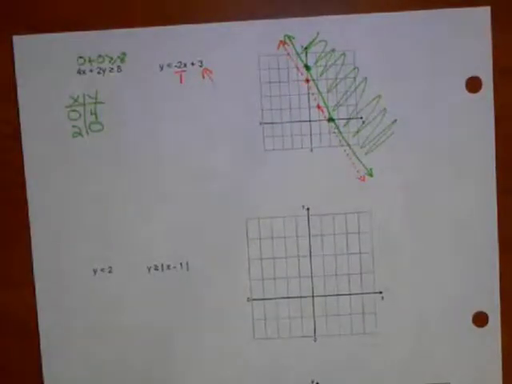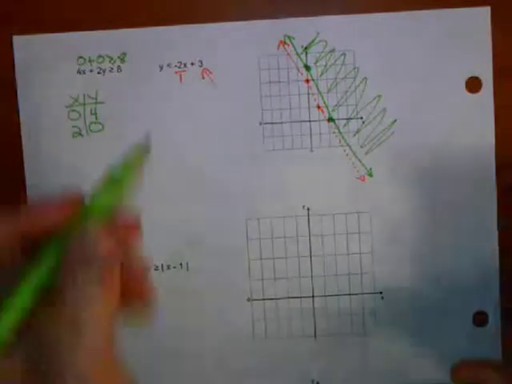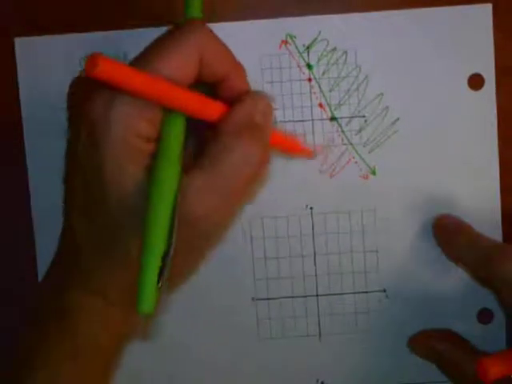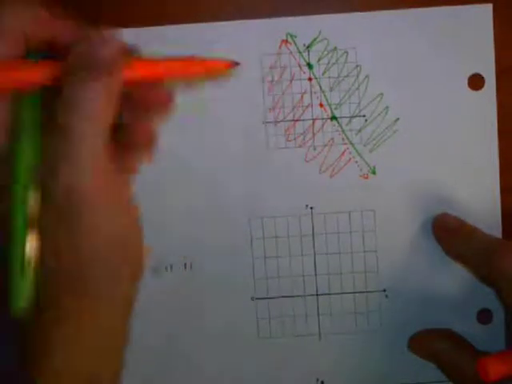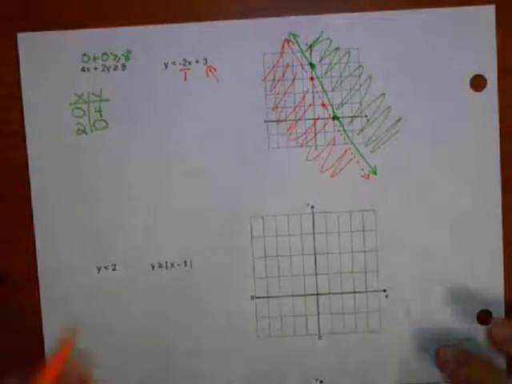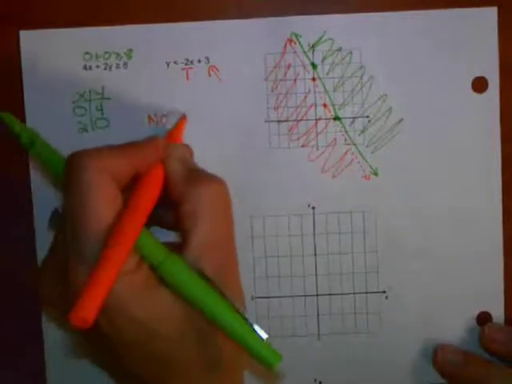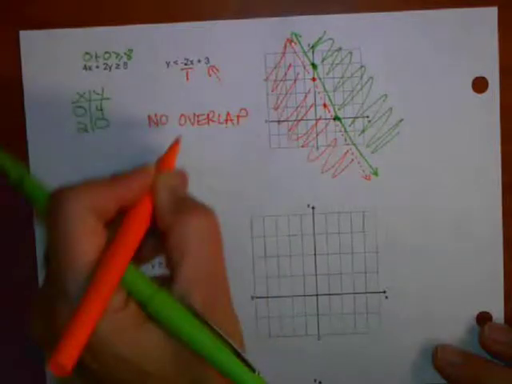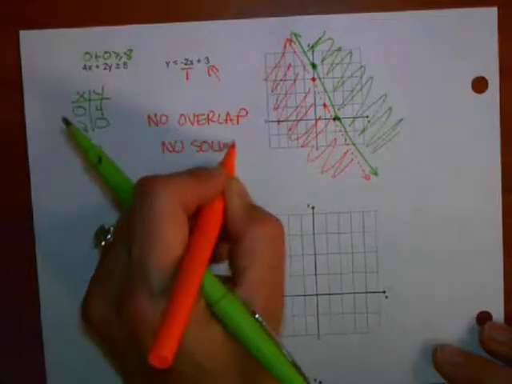They are parallel. But let's see what happens when we shade. It's going to be below it. It is below that line. So look, is there any overlap? No overlap. So no solution.